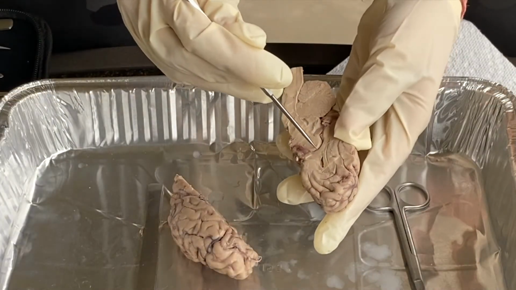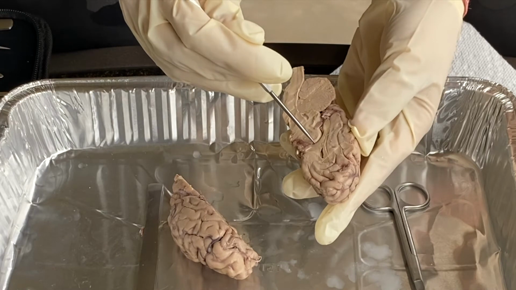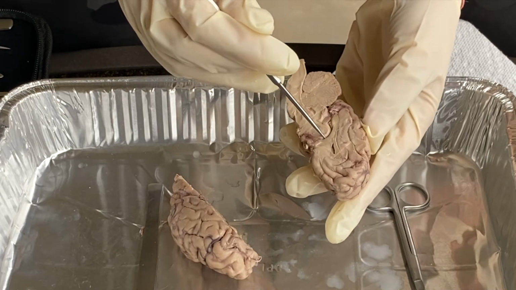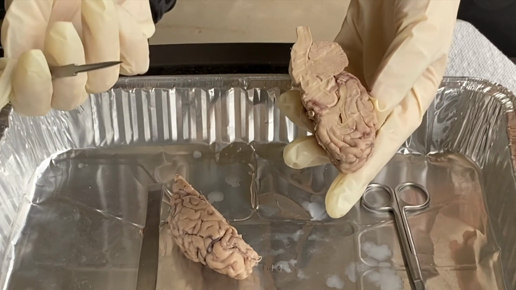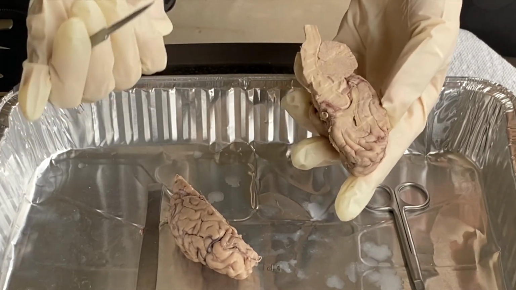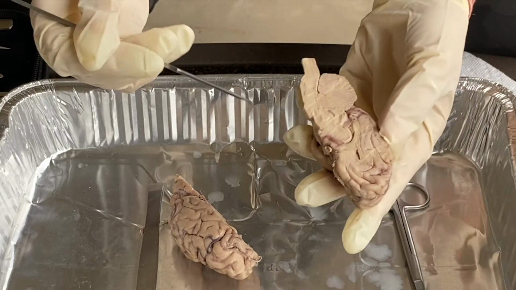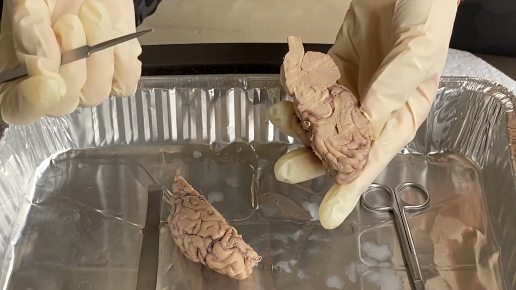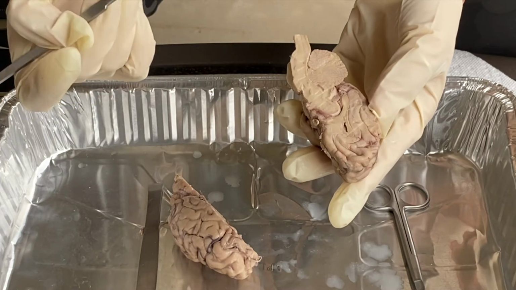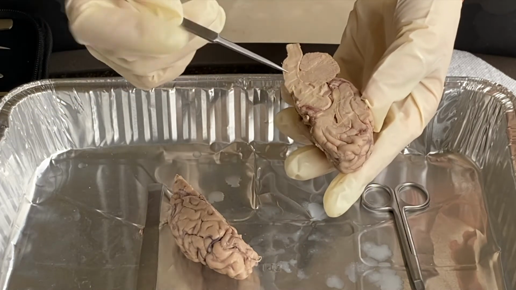So this space right here is your third ventricle, and the third ventricle is one of the 4 ventricles that are present in the brain, and it communicates with the other ones. It contains your choroid plexus cells that are responsible for producing the cerebrospinal fluid that helps protect the brain from injury, and it also transports nutrients and wastes for the brain.